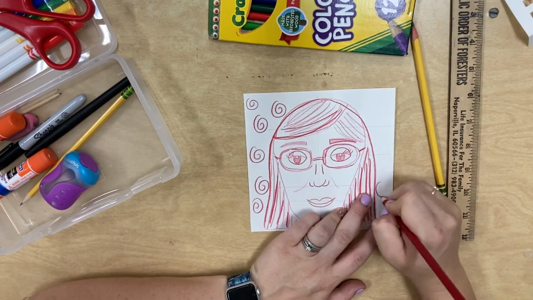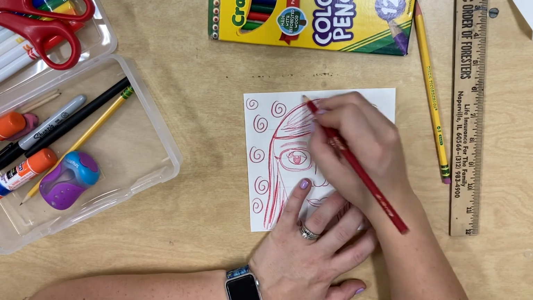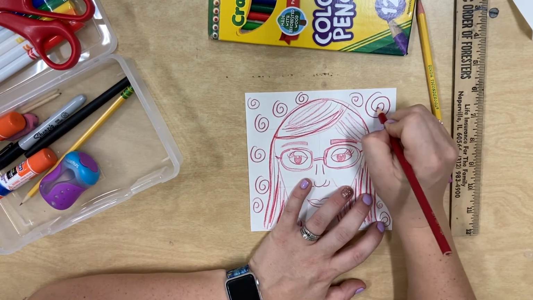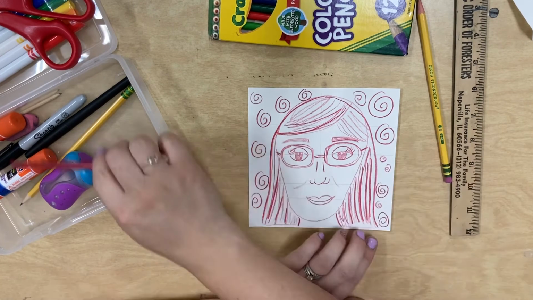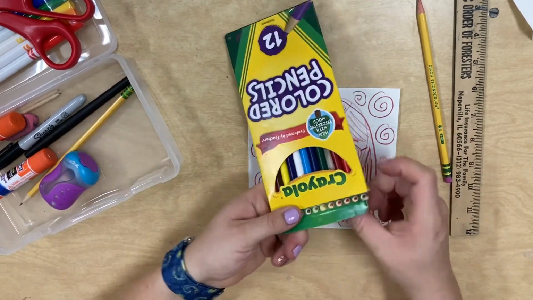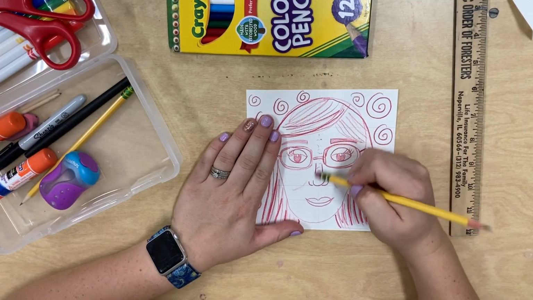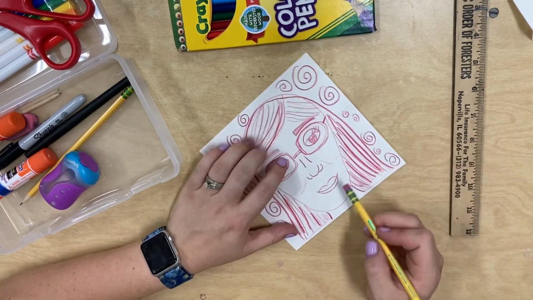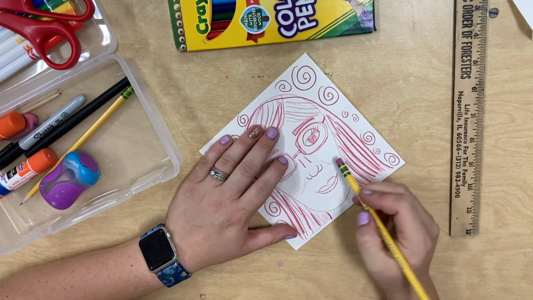Now that I'm done with my main image, I'm going to add some background visual interest. I'm deciding to use swirls. This is one way that each of our portraits is going to be completely different and creative. Finally, clean up your image with a light eraser.